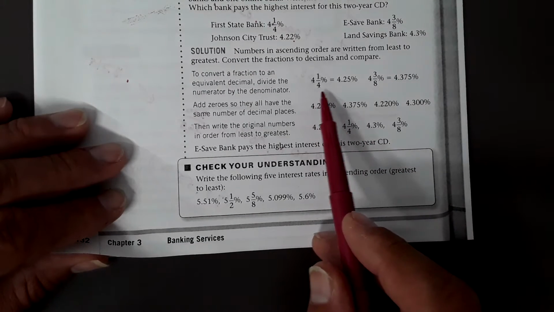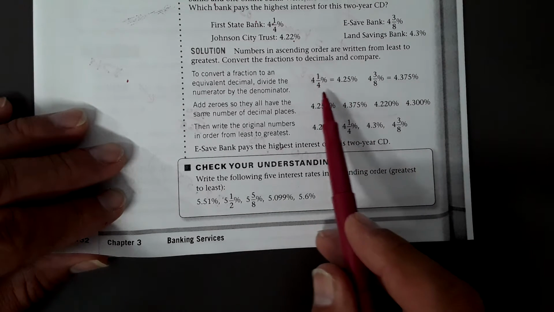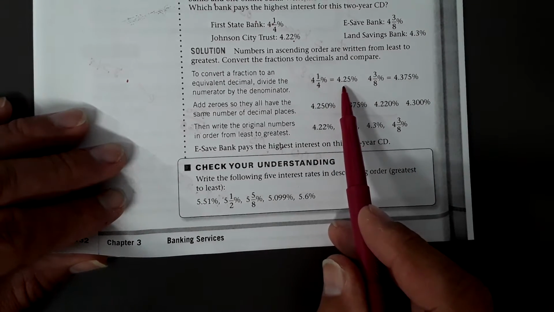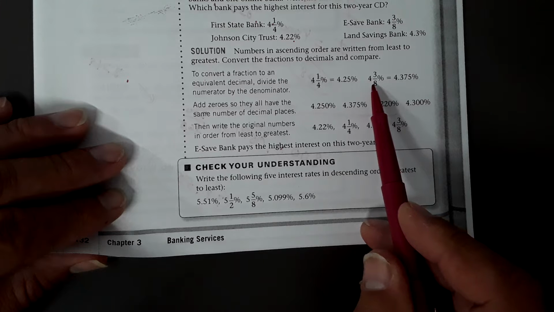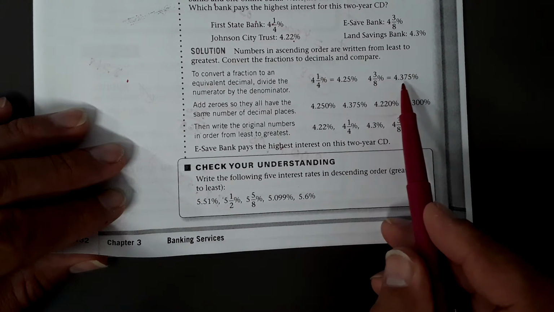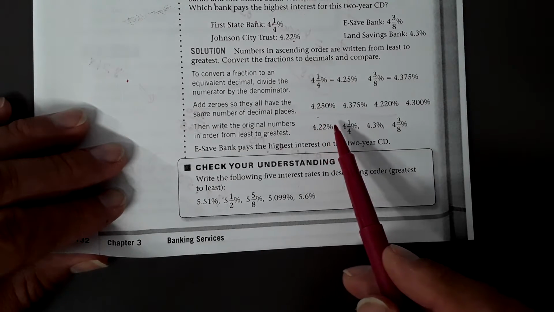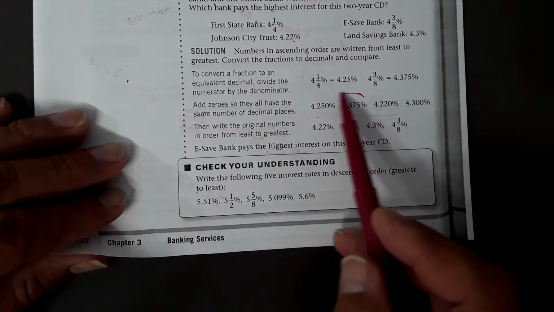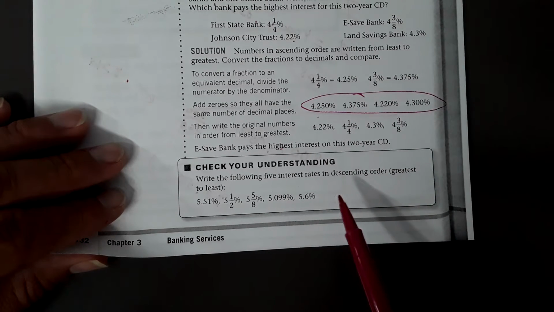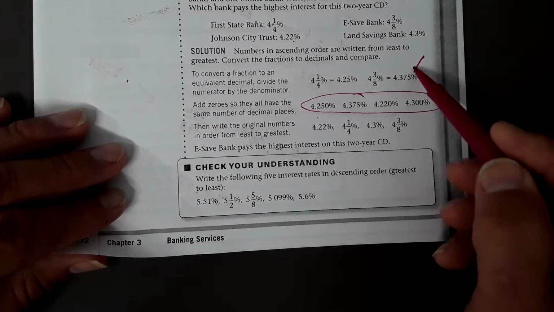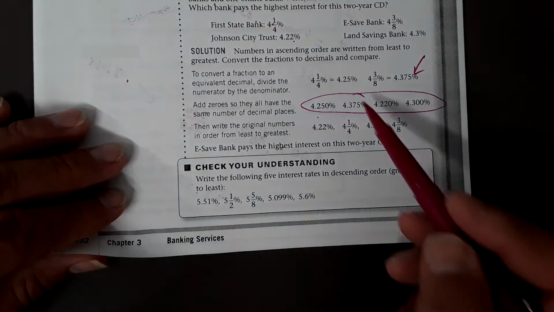Well, 4 1/4% is 4.25. 1 divided by 4 is 0.25. So the 4 wholes, and then 0.25%. 4 3/8%, there's the 4 wholes, and then 3 divided by 8 is 0.375. So if you arrange them in order, you could see that the eSave Bank is going to pay the most, which was the 4.375. That's the most out of any of the banks.